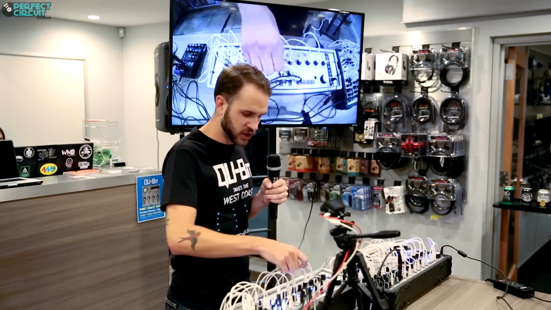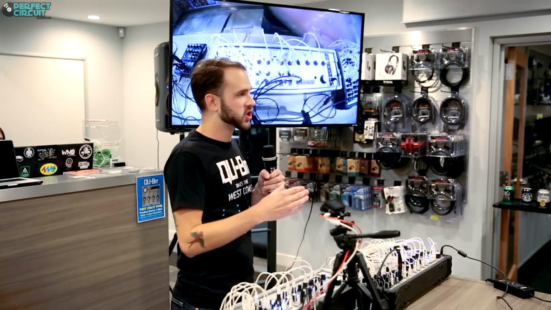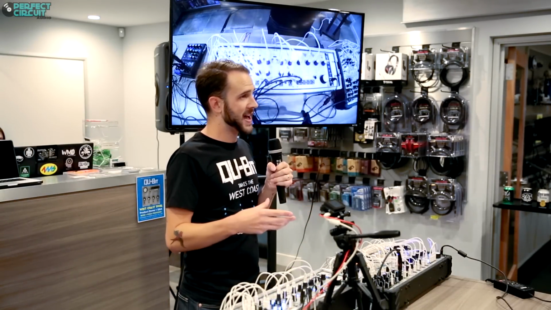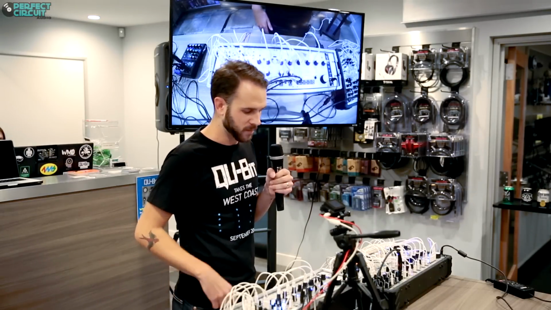One thing I forgot to mention actually is that another way to think of the harmonized mode is it's going to treat the voltage coming into the volt per octave jack as a bass line, and it's going to harmonize the chords to it. I don't think I made that point.